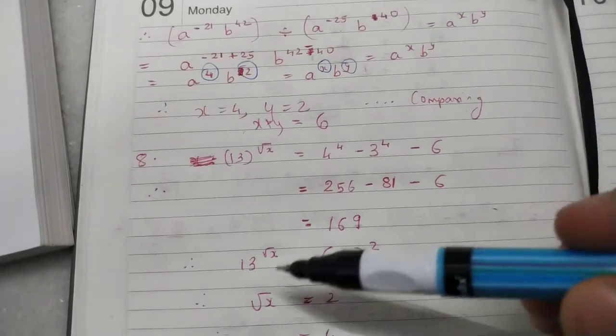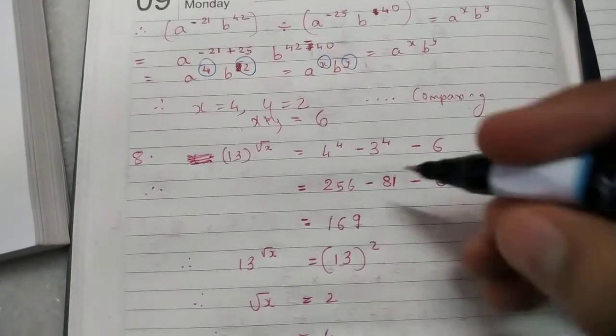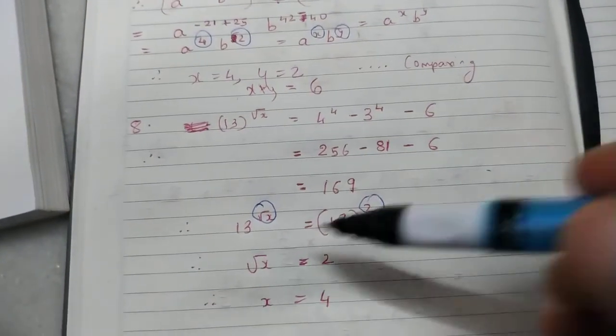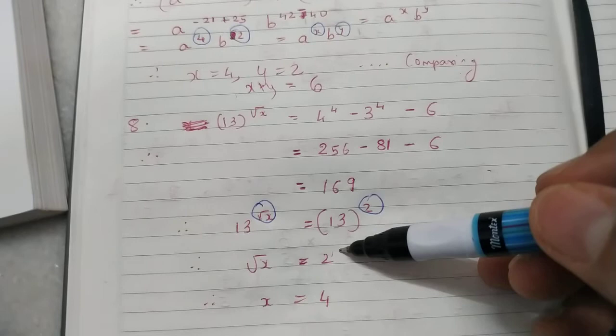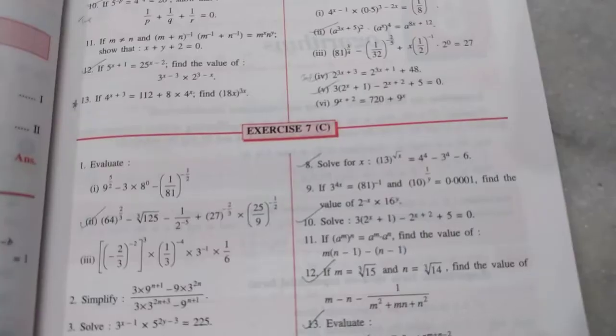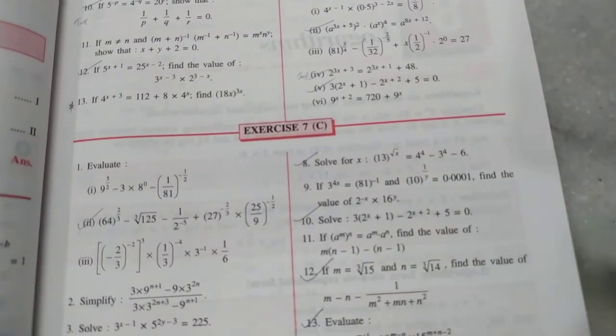So we got 13 raised to root x is equal to 13 raised to 2. That means that root x is equal to 2 by comparing. Shift the root on the other side, it becomes squared, and 2 squared is 4. That's the final answer. Now in the 10th sum, we have to solve this and get the value of x.